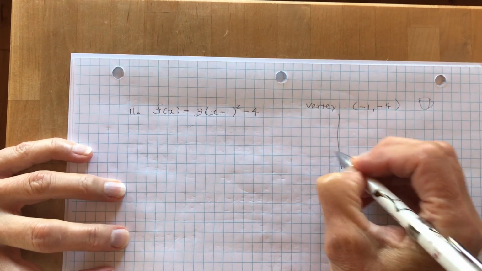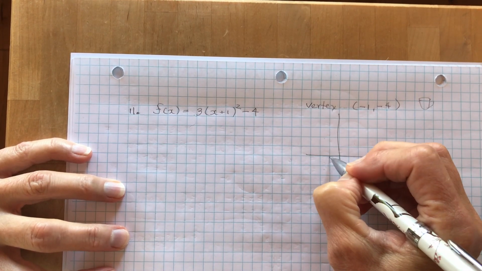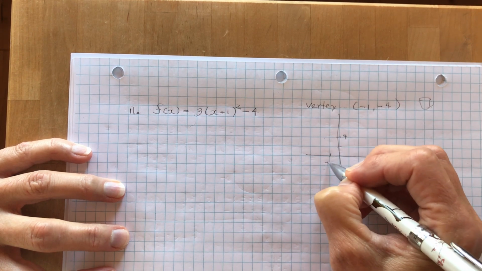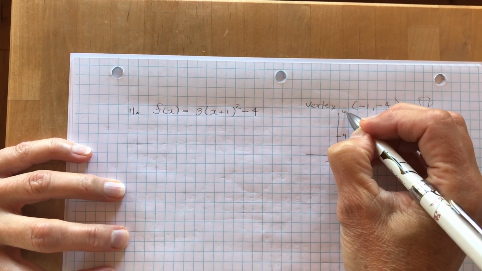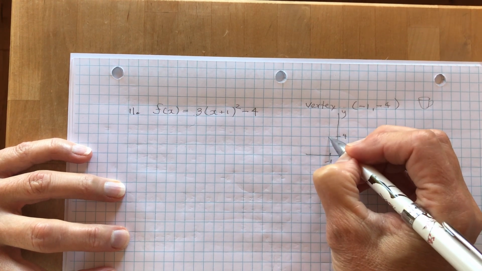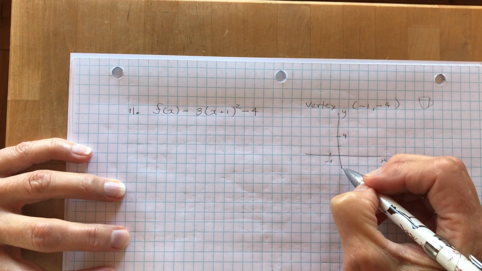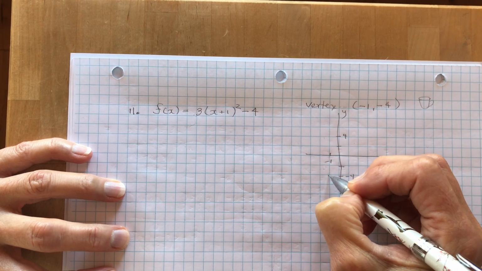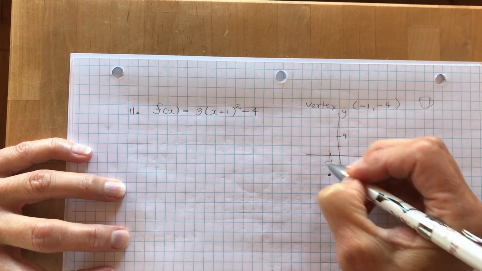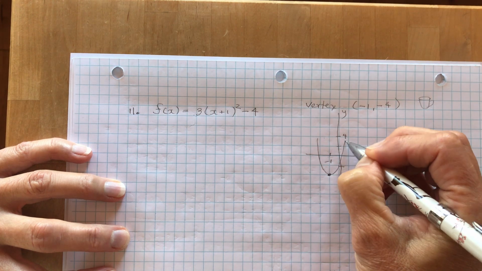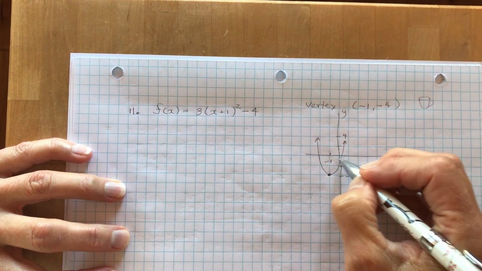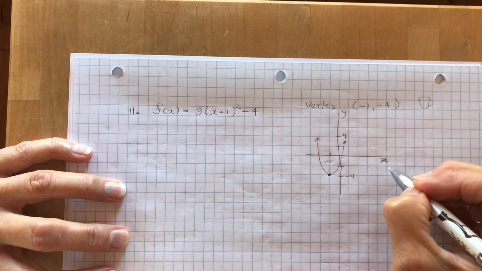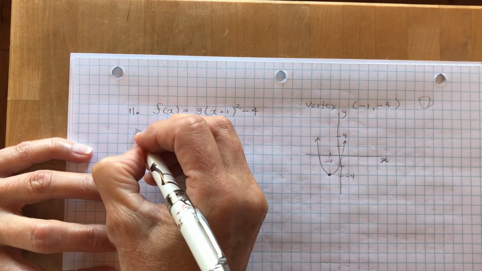So I'm going to put my vertex on. Minus 1 and minus 4. Let's go by 2's. So let's say this is 4. This is minus 1. Minus 1 and minus 4. I'm going to go this way. Minus 2, minus 4. Minus 1, minus 4. And it's concave up. All I want to know is the domain and range. I'm not concerned about what the x-intercepts are or where it's going to cross the x-axis. Not important. I want the domain and range.